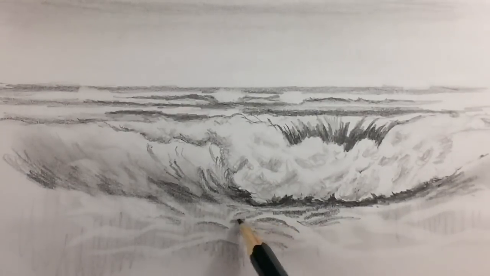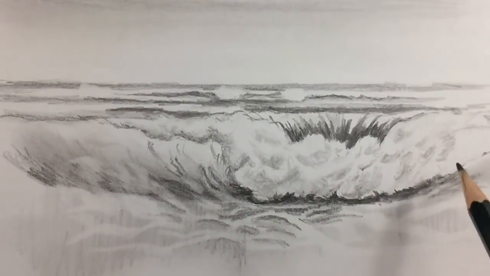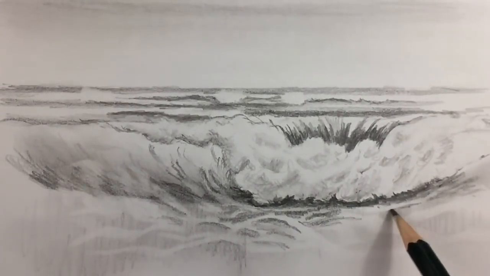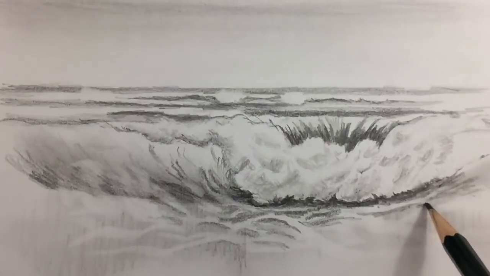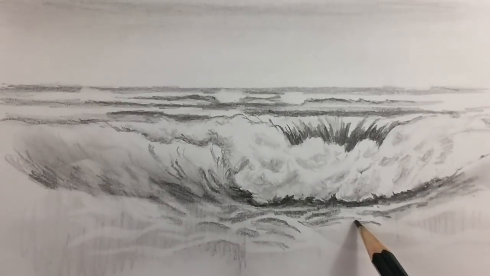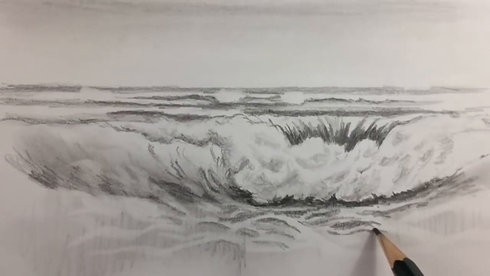To draw the lines of the foam over the water in this part, I don't draw the white lines. I draw the spaces, the dark spaces between the white lines of foam, as you see.